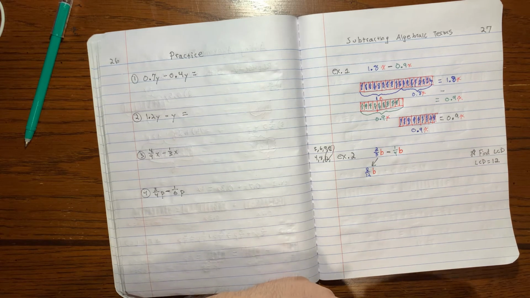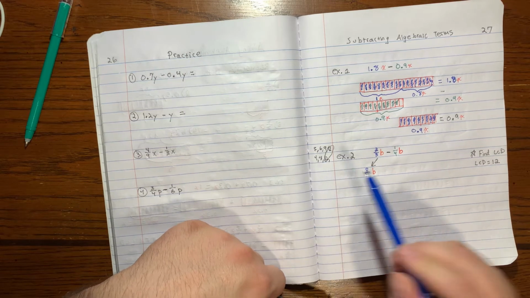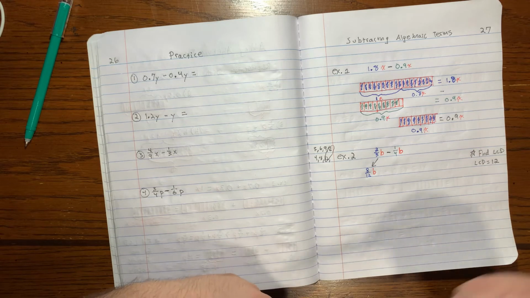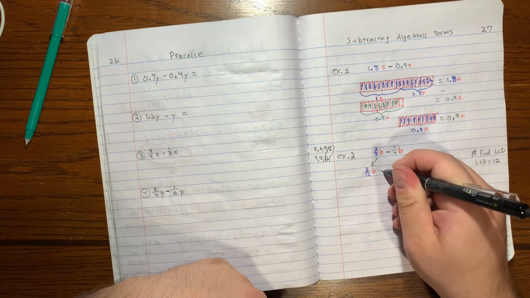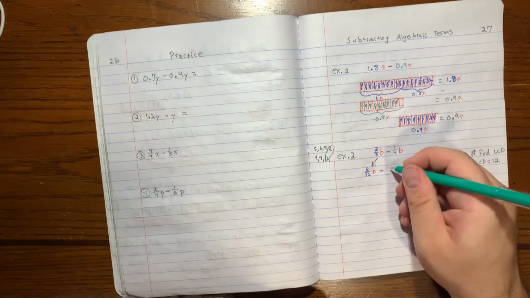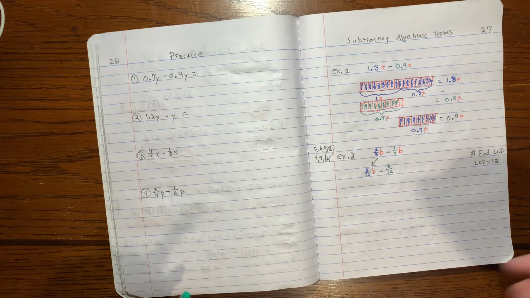And when I represent 1/4 as a twelfth, I went 1, 2, 3 repetitions. So it's 4 times 3 and 1 times 3. So from that 12ths, I am subtracting 3/12 b.